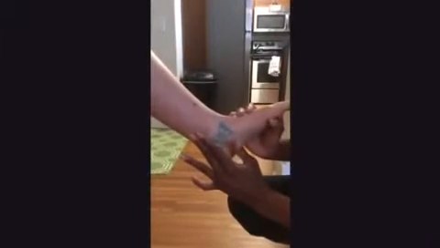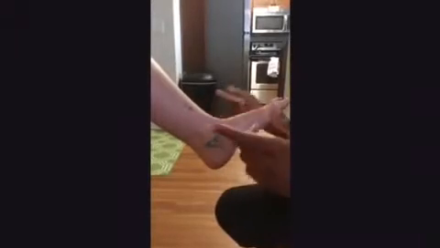Then next we have the tibialis posterior tendon. And from the medial malleolus, you kind of want to go posterior to that. So have your patient invert their foot and then plantar flex against your hand. So go down and in. And then this area right here is the tibialis posterior tendon. And then just behind that, we have the flexor digitorum longus tendon.